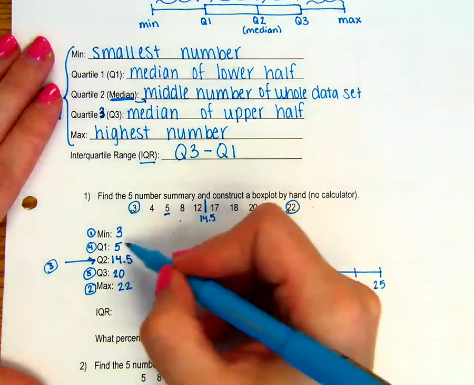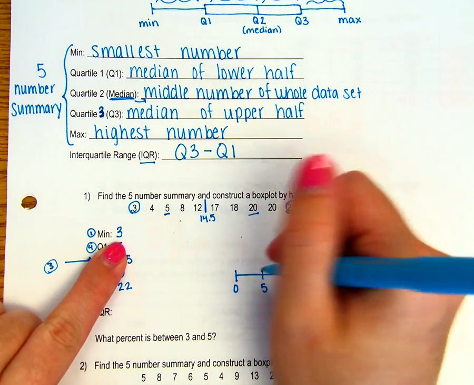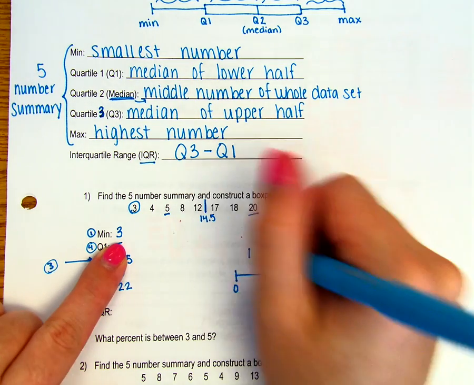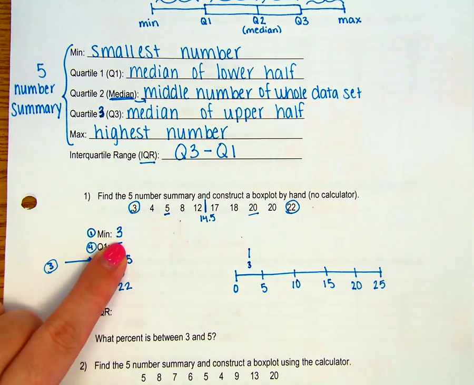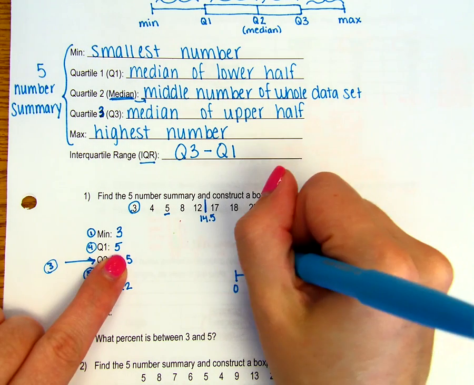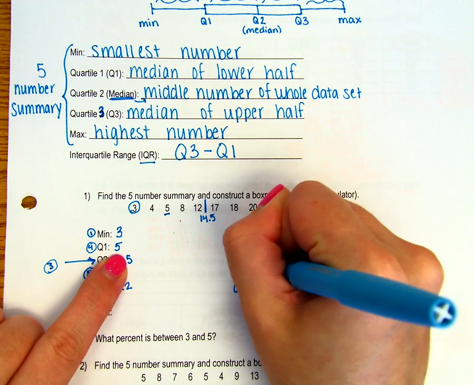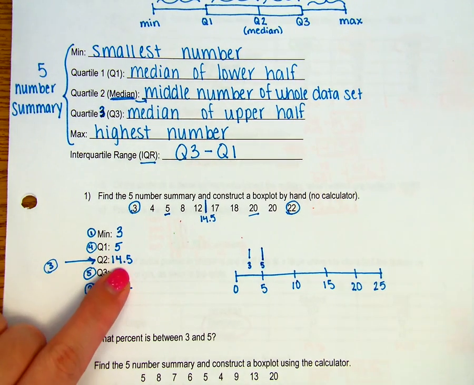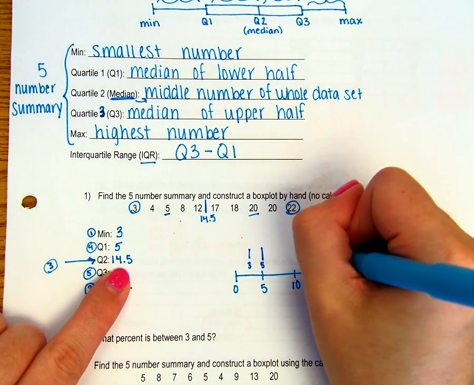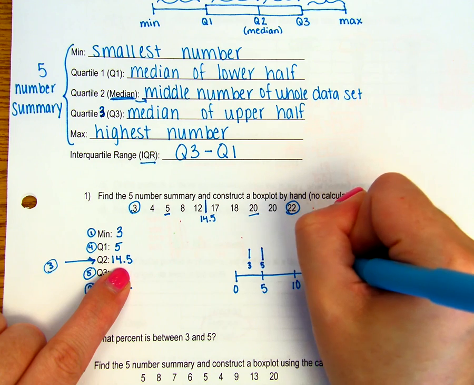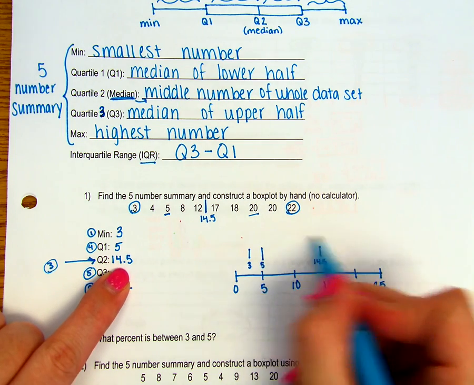And then right above the number line, we're going to draw little tick marks for each of our values here. So the first one that we had was 3. So I'm going to draw a little line at where 3 would be. I'm going to put a little 3 underneath of it. The next one we have was 5. So I'm going to put a 5 under it. Then 14.5 would be about right here. 14.5. If you can't fit the numbers underneath, just put them on top.